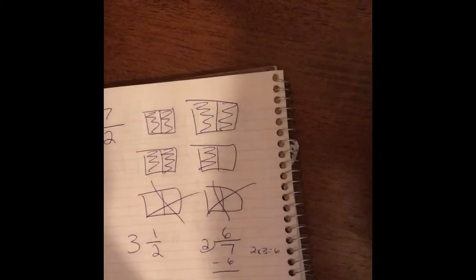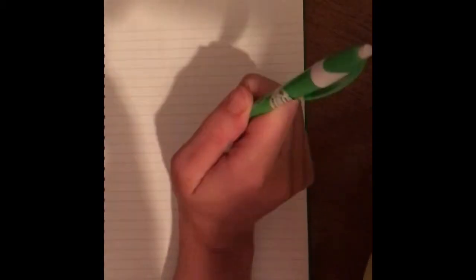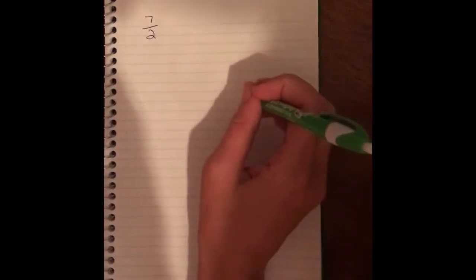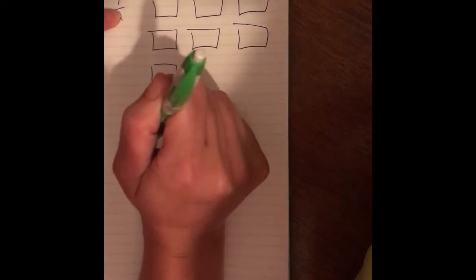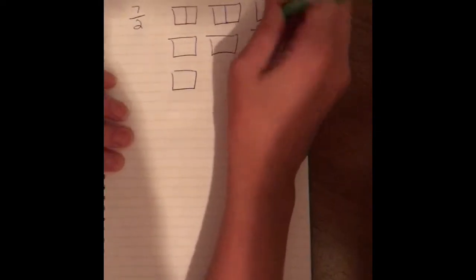Nope, that's wrong. All right, so I'm going to do this again for another fraction. I'll do 7 halves. So I'm going to do the visual representation first. So I'm going to draw some squares, some rectangles, just draw a few. Might not need all of these, but if I have some extras, that's no big deal. And then I'm going to partition each of these into halves, because that's what my denominator is.